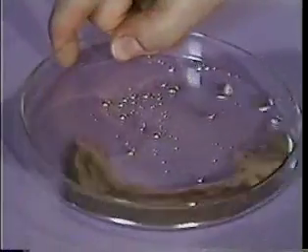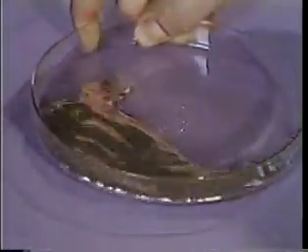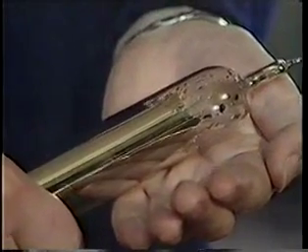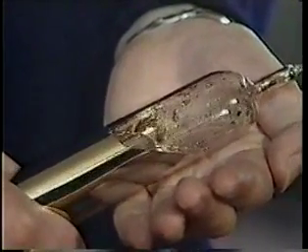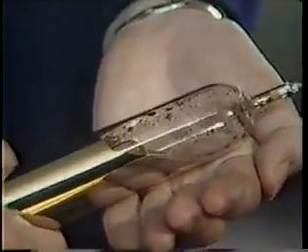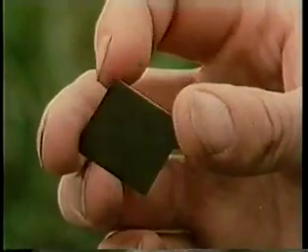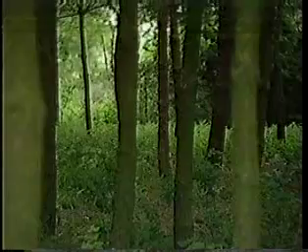Mercury is a liquid at room temperature. Cesium melts in the hand. To melt iron, you need a furnace as hot as this. And much higher temperatures are needed to melt this element, tungsten, the metal with the highest melting temperature of all. Yet amid all this bewildering variety, there is a pattern, although it's quite hard to find.